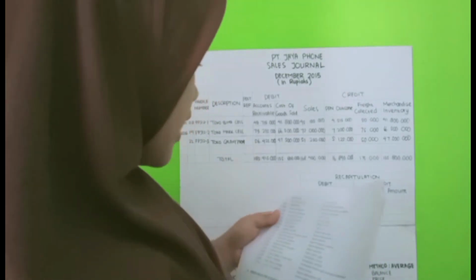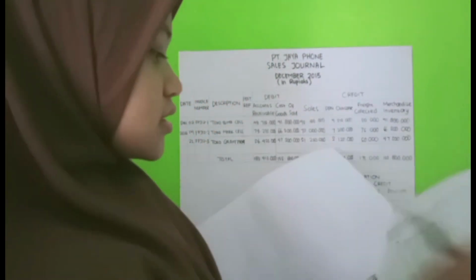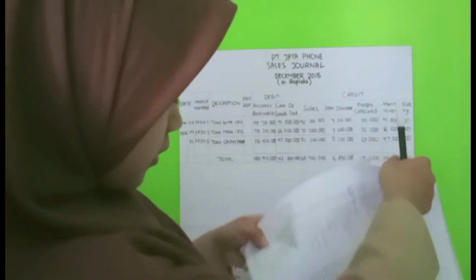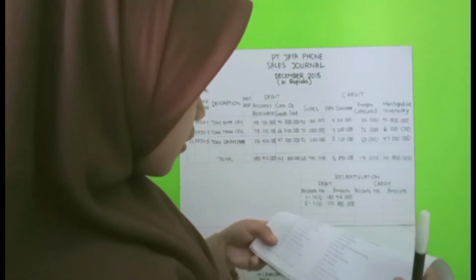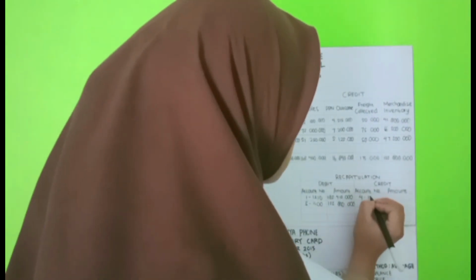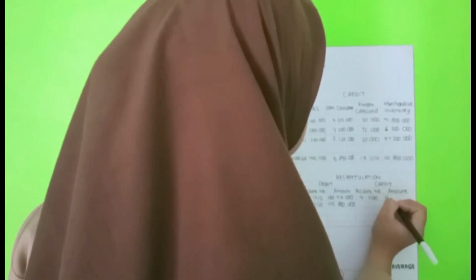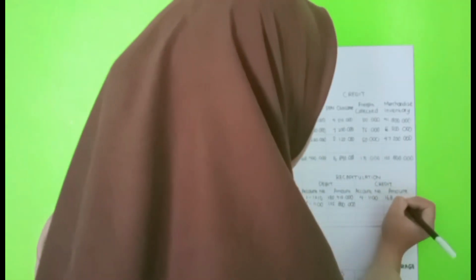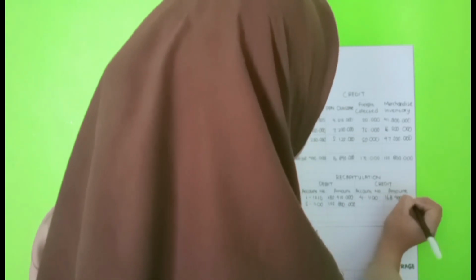Next, at credit is sales, sales of person, that is 4 space 1100, with amount 168,400,000 rupiah.